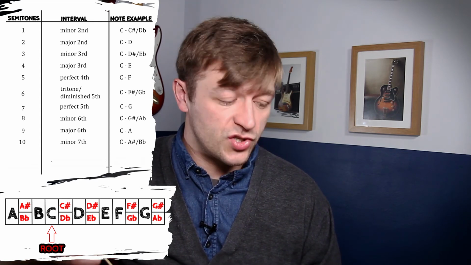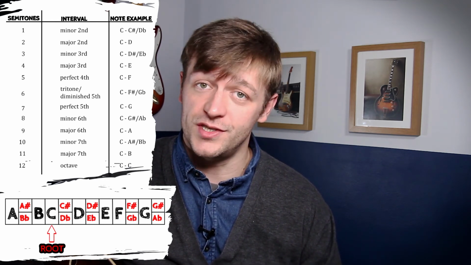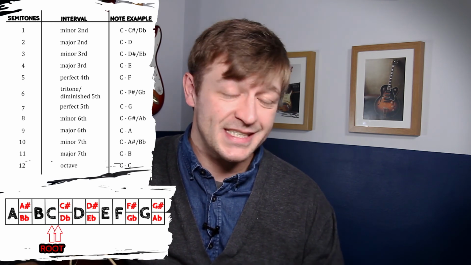Just two more intervals to go. So we're on 11 semitones from the root note, and this is going to be C, the root note, to the note B, and that is called a major seventh interval. The final interval, so this is 12 semitones from our root note, so C, go up 12 semitones, takes us to the note C, and that's what we call an octave, so it's the exact same note, just played one octave higher.